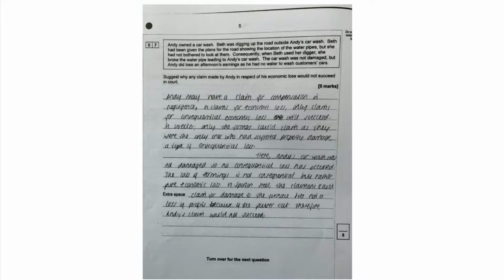Otherwise happy. Here Andy's car wash was not damaged, so no consequential loss has occurred, and that's true. His car wash is not damaged, so you can't claim for property damage because there's no damage to it, and then you can't claim for any consequential loss either because he's got no damage to property. The loss of earnings is not consequential, but rather pure economic loss, and that's correct. It's just money. In Spartan Steel, the claimants could claim for damage to the furnace, but not for loss of profits because of the power cut. Therefore, Andy's claim would not succeed, and that's correct because for policy reasons, the courts want to keep the floodgates of litigation closed. So that answer received 5 out of 5.